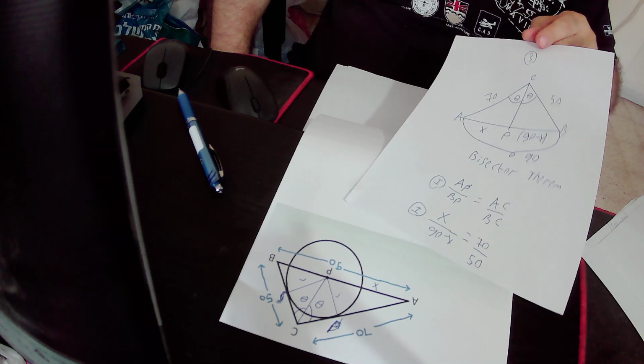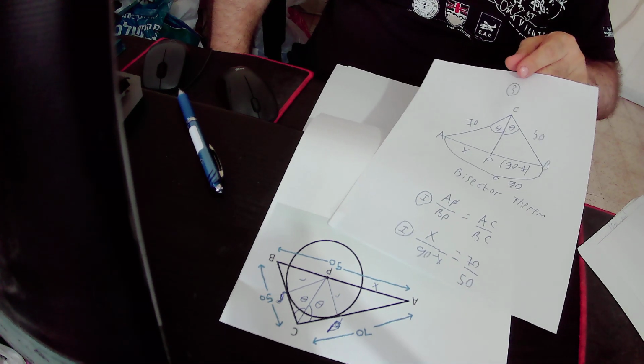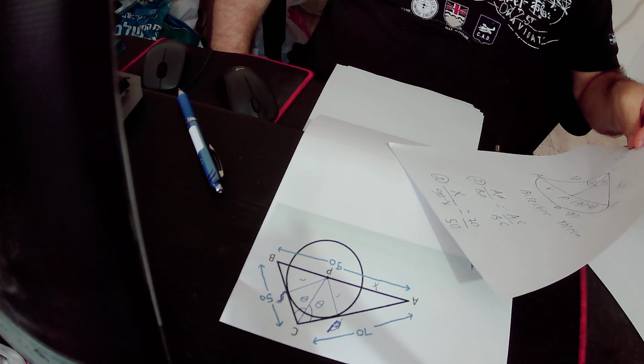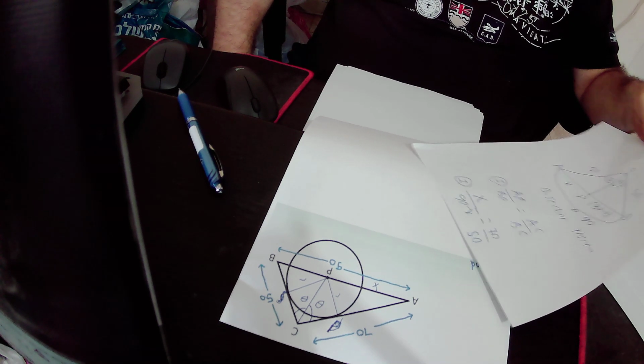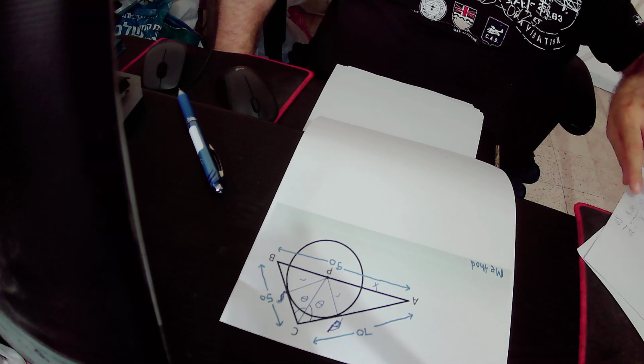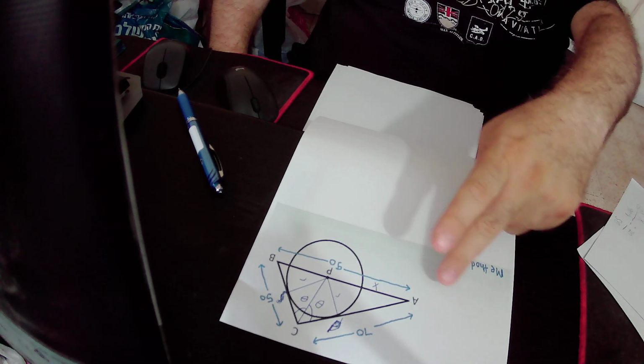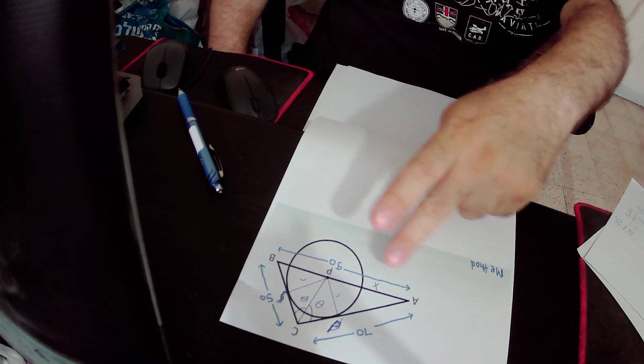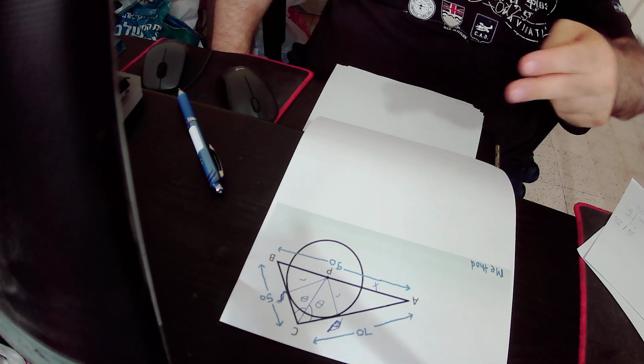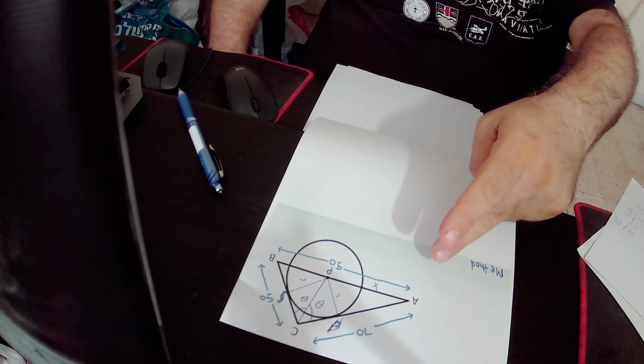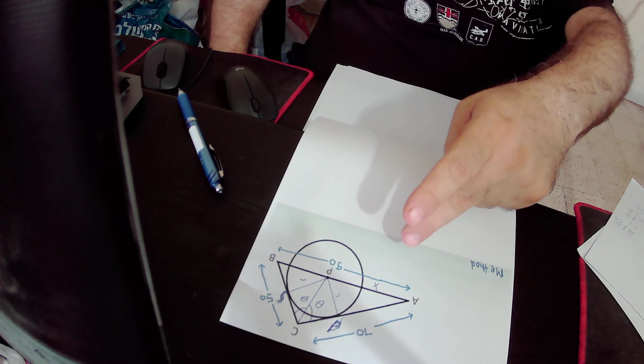And we found out that 2x actually equals 105, and x actually equals AP. So 2 times x is 2 times AP.